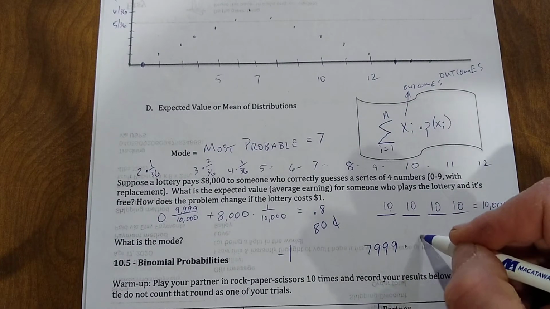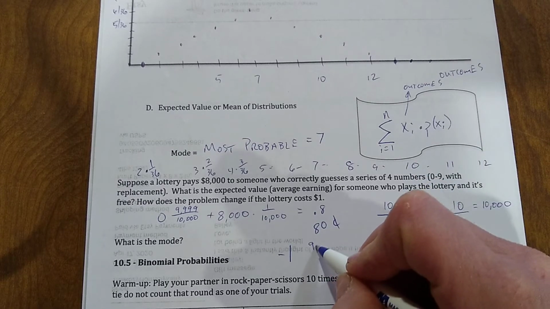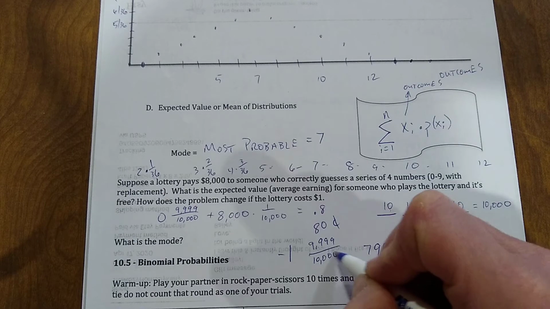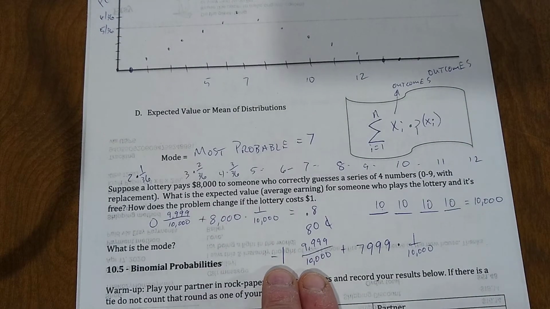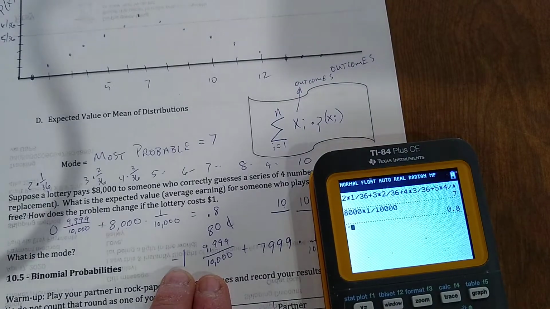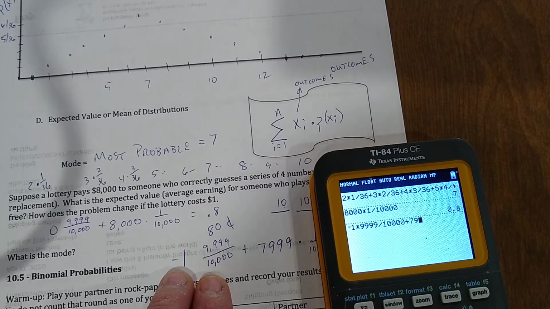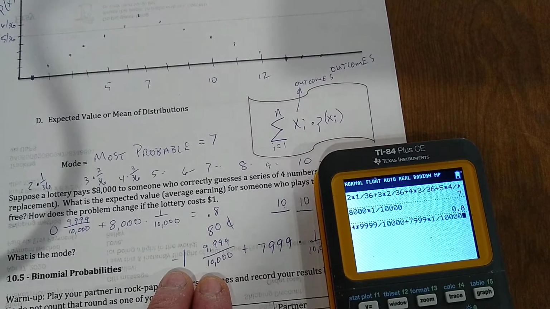There's still a 1 in 10,000 chance that you win, and there's still a 9,999 out of 10,000 chance that you don't. But our math is going to be slightly different. We're going to go negative 1 times 9,999 divided by 10,000, plus 7,999 times 1 divided by 10,000.